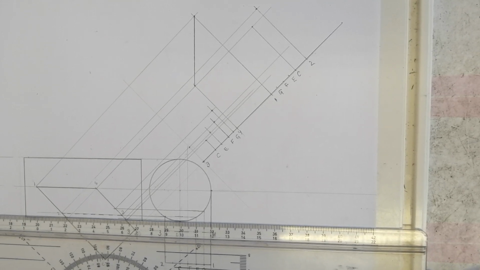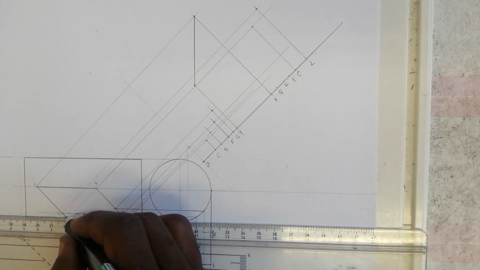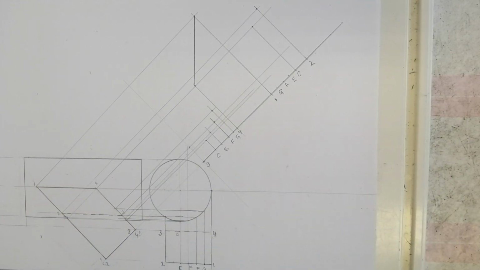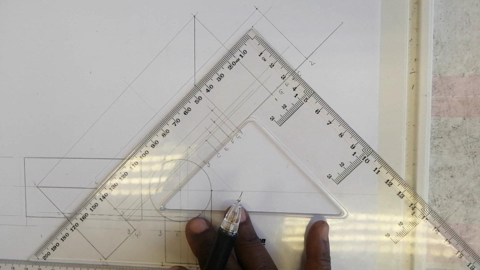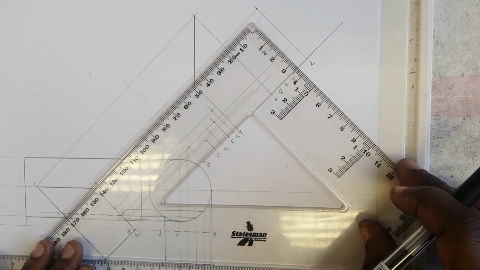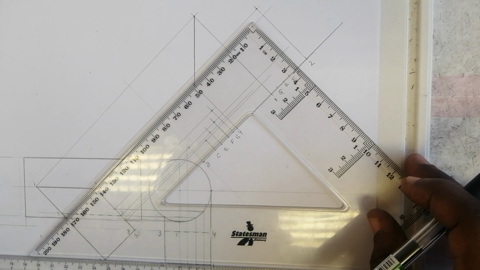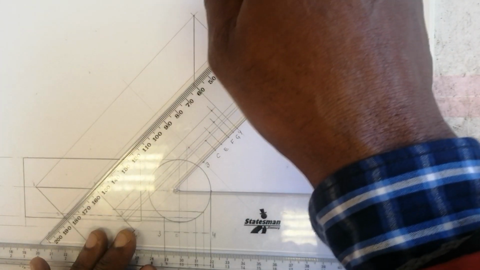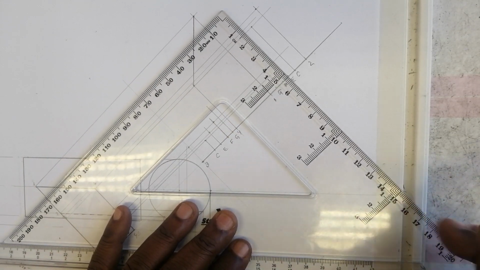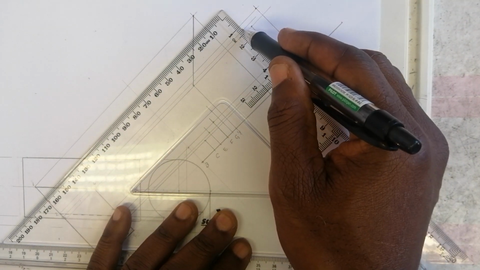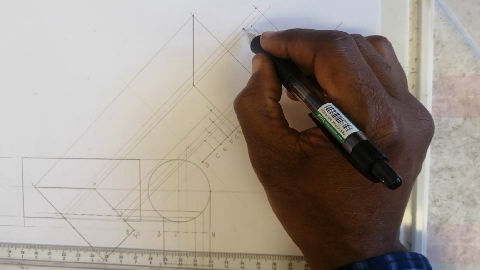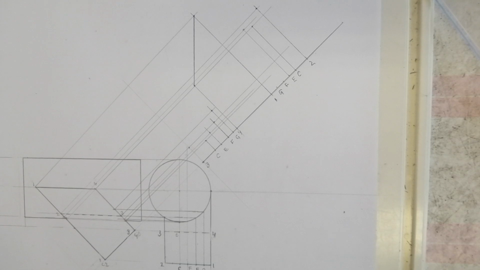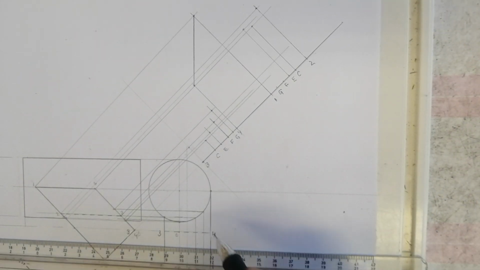This is E, is here, then from here. So this is the intersection of E. You go with F. F is here.